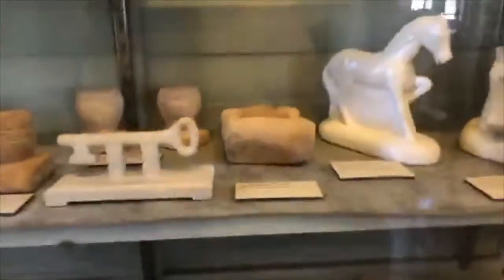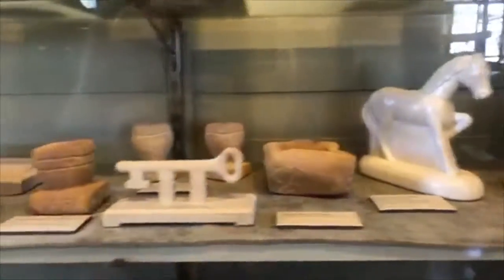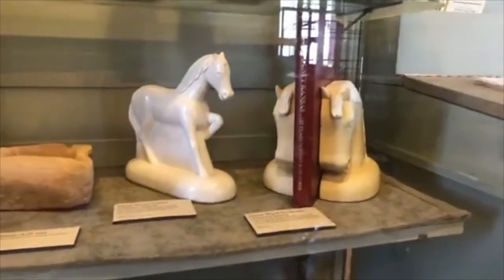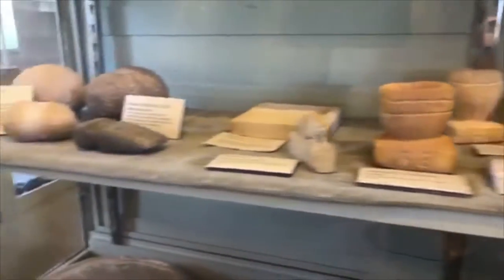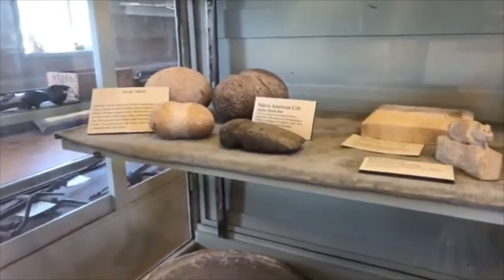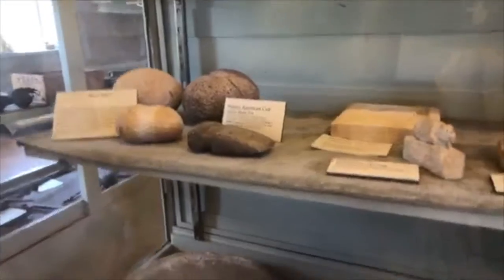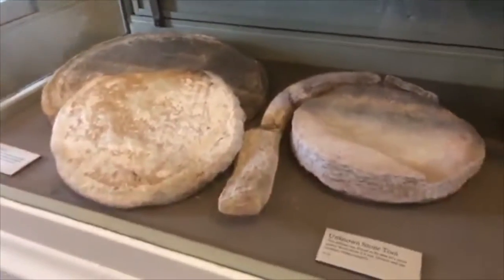And then a lot of art is made from limestone. So you've got sculpture going on here, all the way to Native American early tools, right? Some early tools, and modern sculpture.